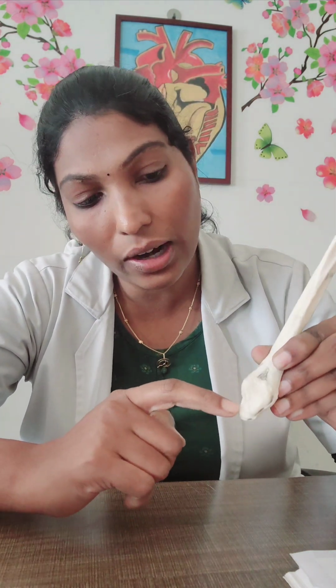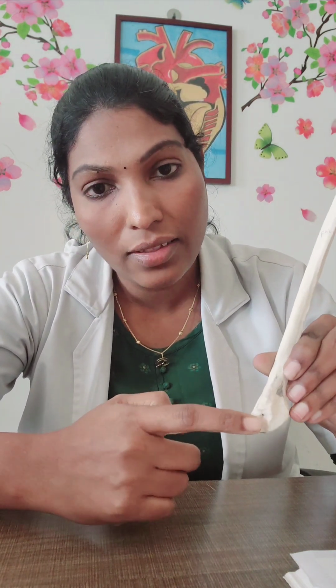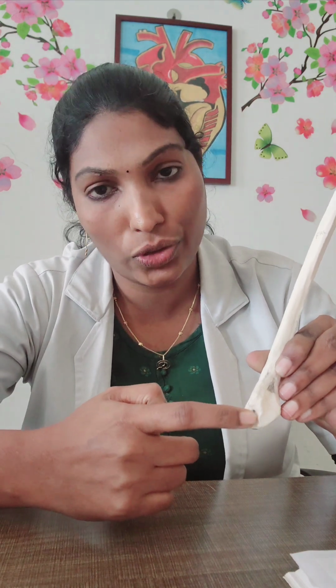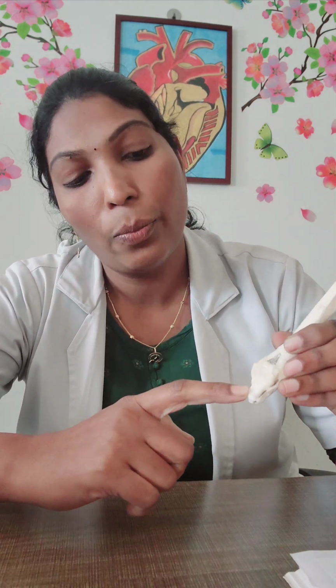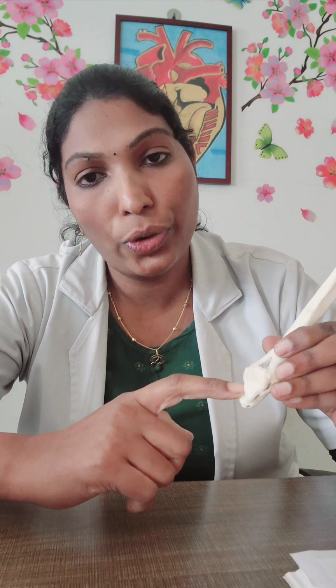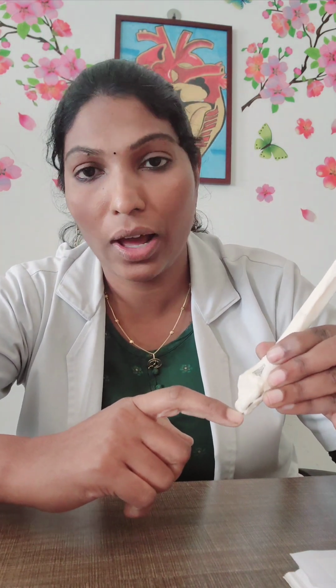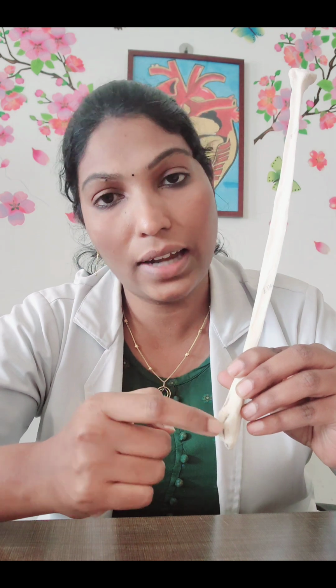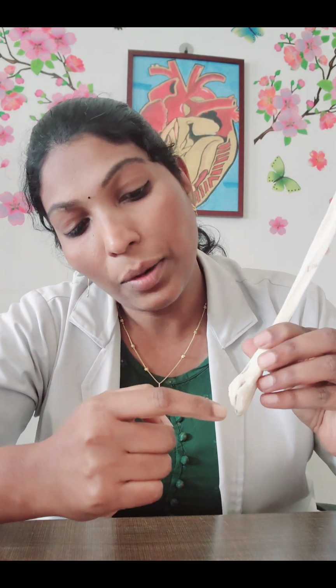And then below the triangular facet, you have a depression. This is called the malleolar fossa. The malleolar fossa provides attachment to the posterior tibiofibular ligament and then the posterior talofibular ligament. Coming to the anterior surface. The anterior surface is rough and it provides attachment to the anterior talofibular ligament. And then in the lower part, it provides attachment to the calcaneofibular ligament.